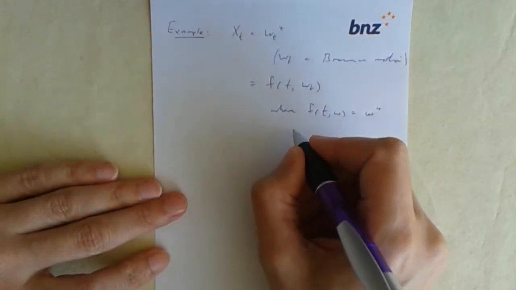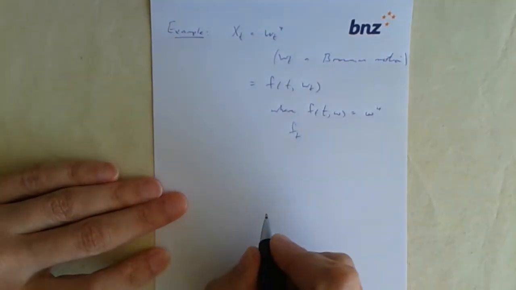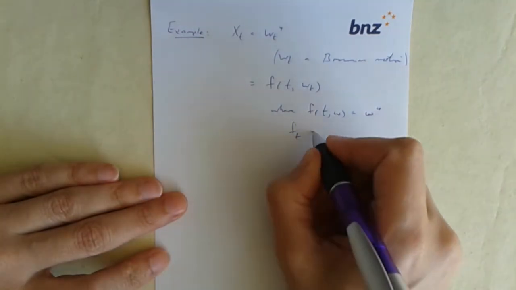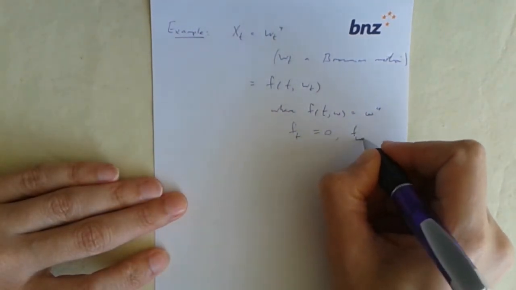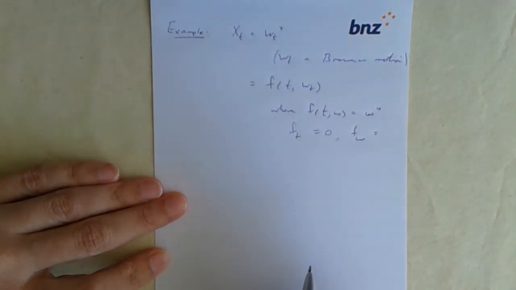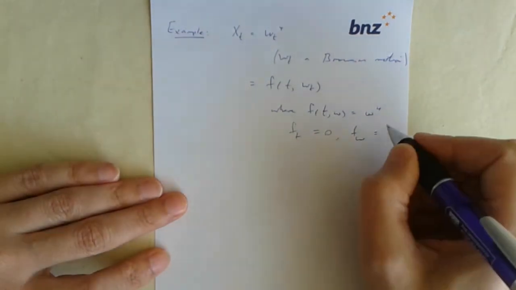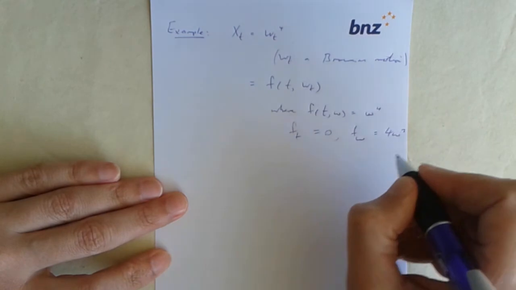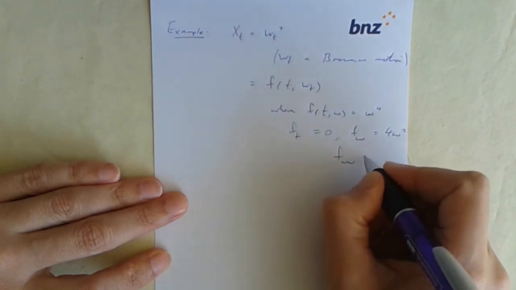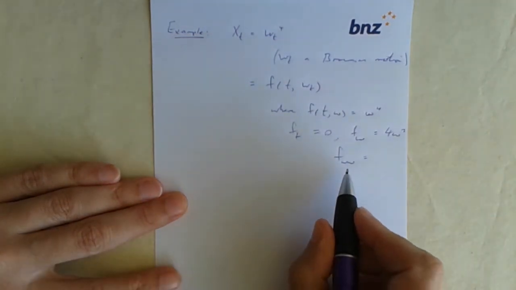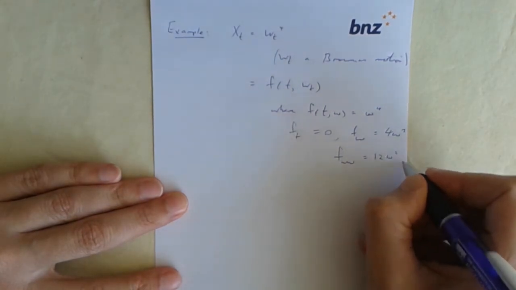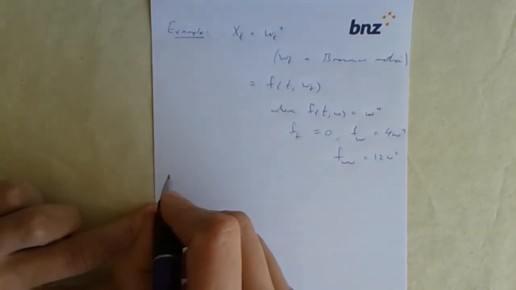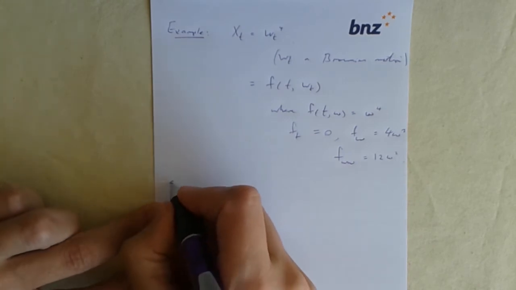Okay, so we don't need to worry about the partial derivative with respect to t, because that is going to be 0. Partial with respect to w is going to be 4w cubed. And the partial with respect to w twice is going to be 12w squared. So what does Ito's lemma give us?